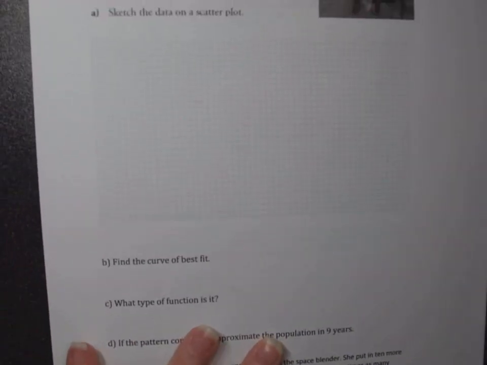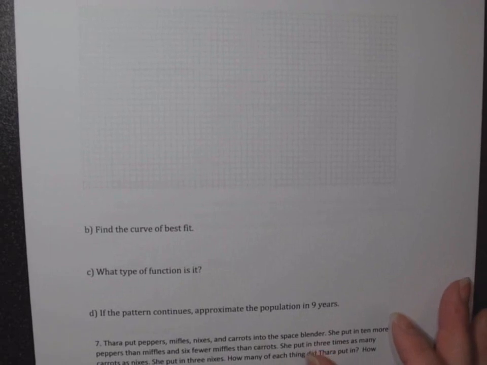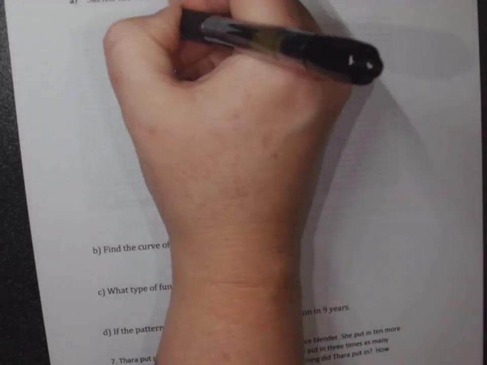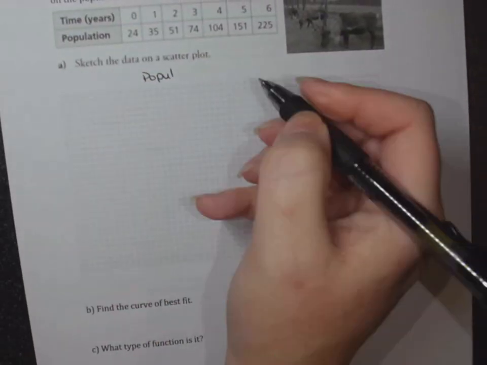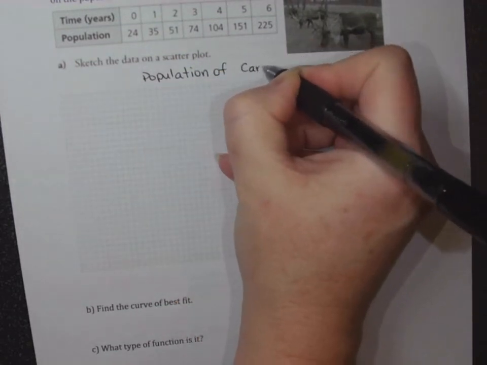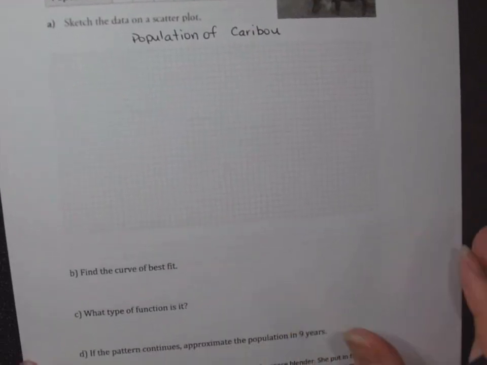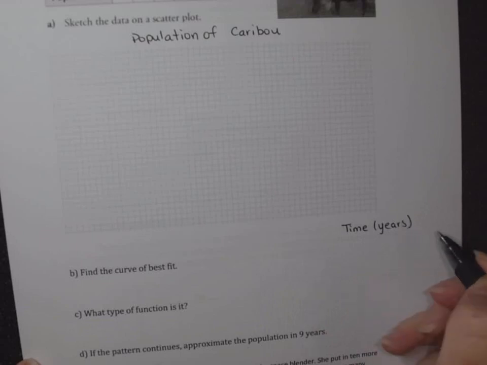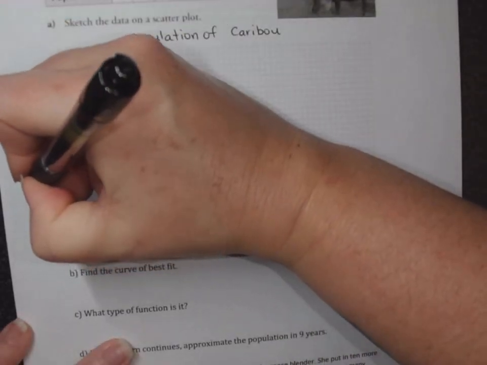All right, so let's look at another one. Okay, so it looks like we have years 1 through 6, right? So we'll title this population. Oops, sorry, let me move that down. Population of caribou. It looks like the x-axis is going to be time in years, and that the y-axis is going to be population.